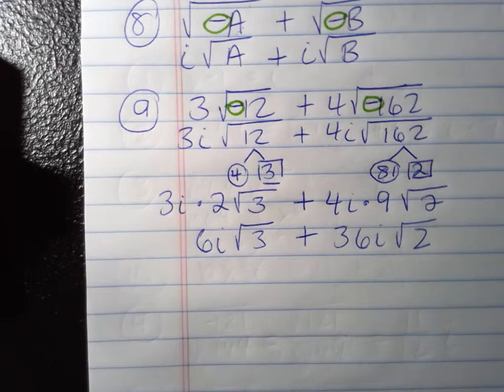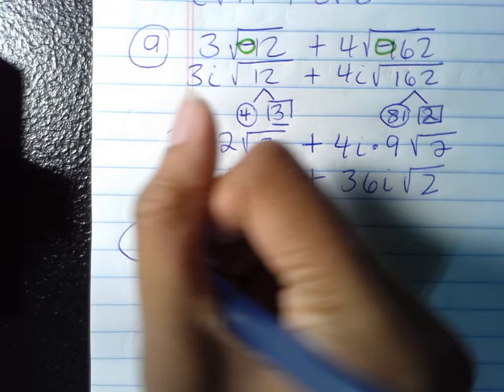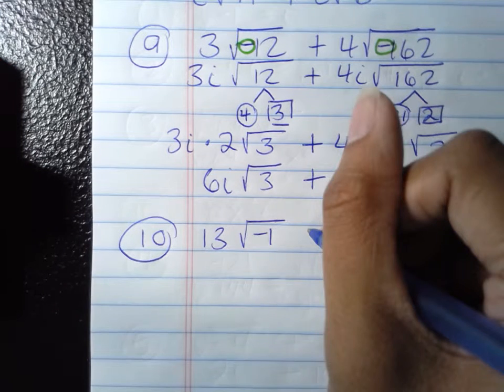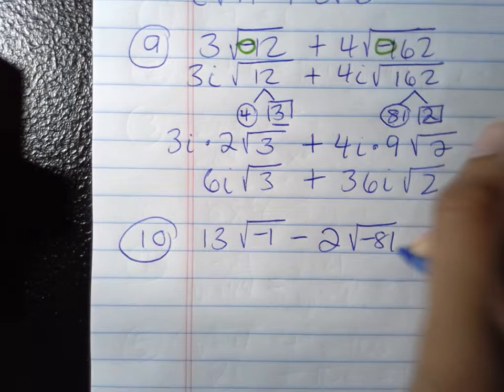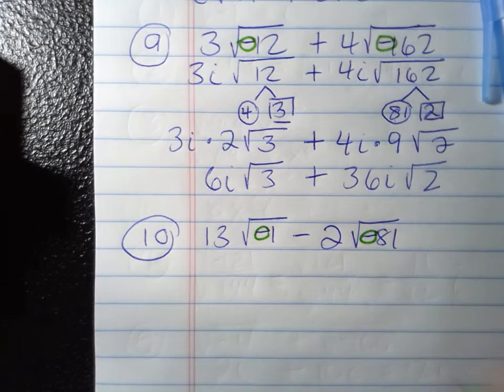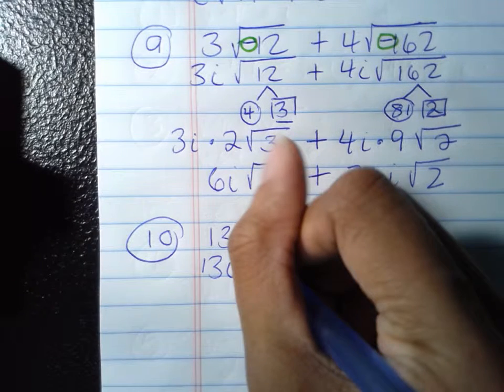Alright, number 10. We have 13 square root of negative 1, minus 2 square root of negative 81. We got a negative inside the square root, so i's are definitely coming out. So we have 13i square root of 1, minus 2i square root of 81.